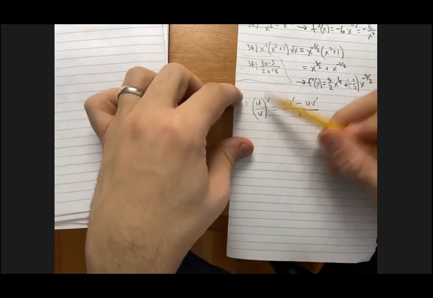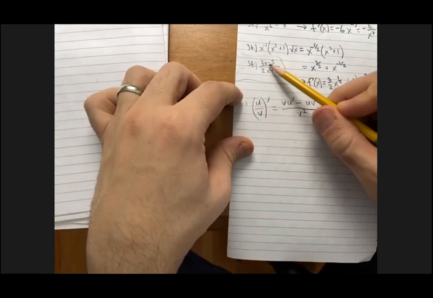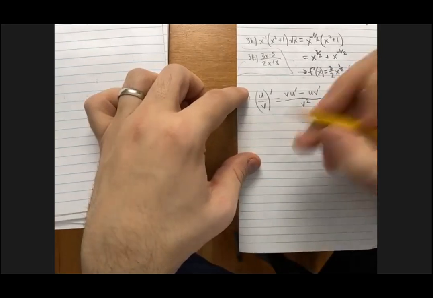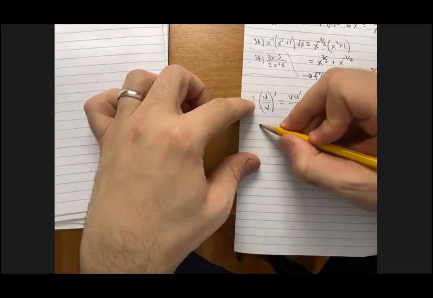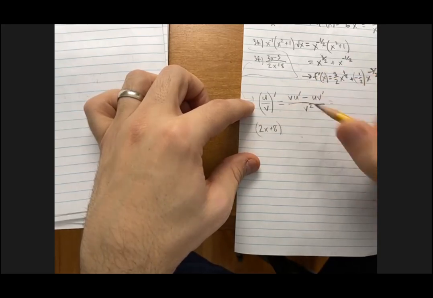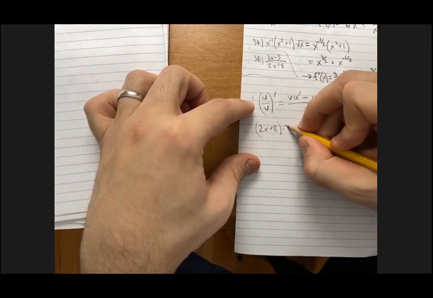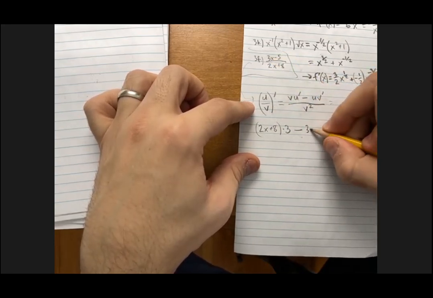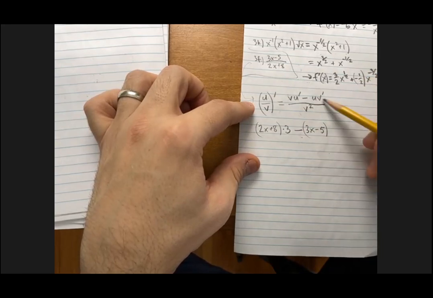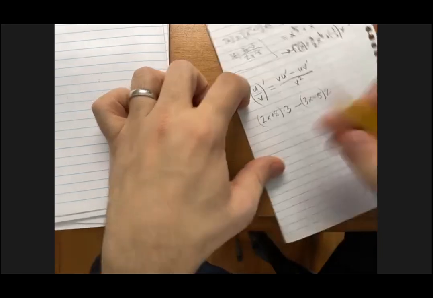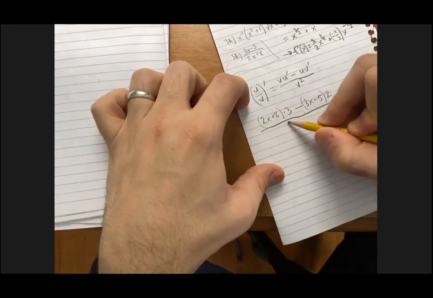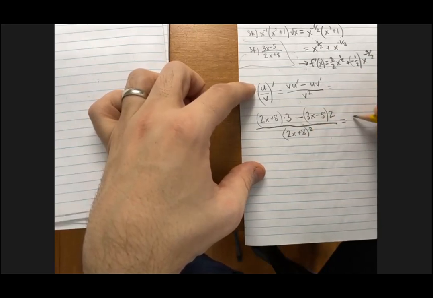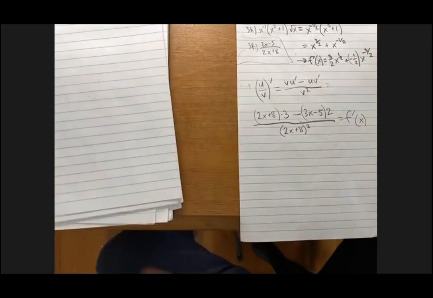So now let u equal this 3x minus 5, let v equal this 2x plus 8, and we can just use this formula to get the derivative. It should be v, which is 2x plus 8, times u prime, which is 3, minus u, the numerator 3x minus 5, times v prime, which is 2, all of that over v squared, which is 2x plus 8 squared. I think this is the answer. It doesn't look very cleaned up, but it is the answer.